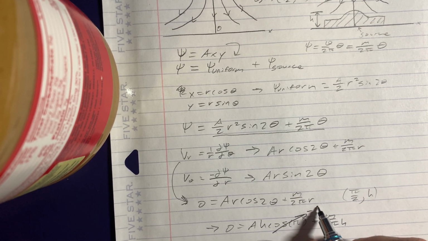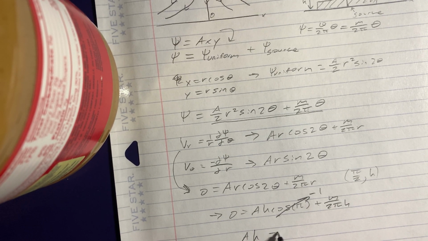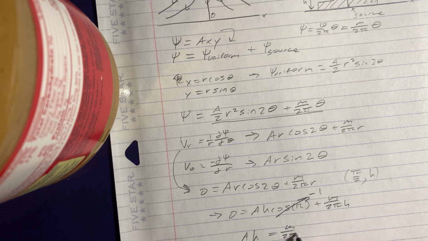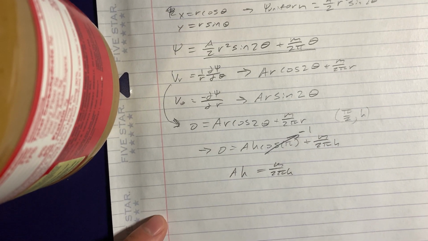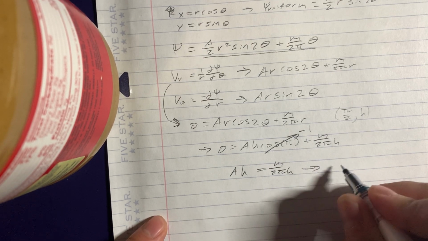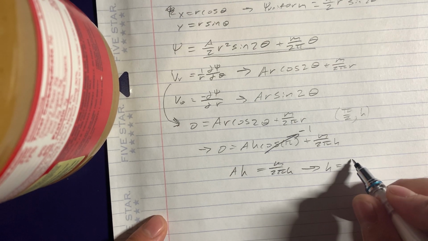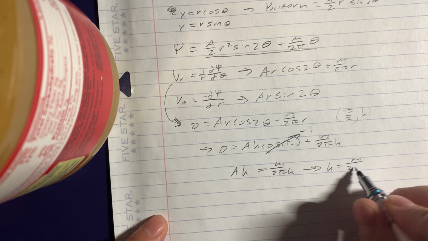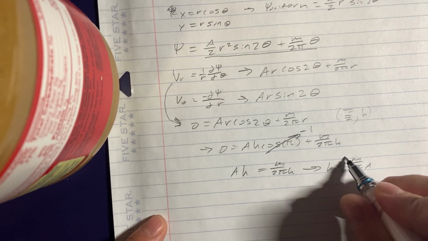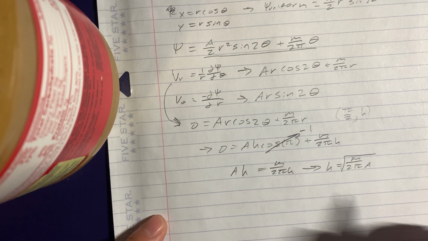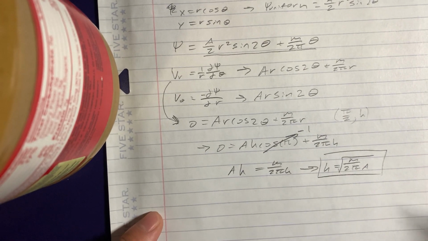Cosine of pi becomes negative 1, so if we rearrange, we have A h equals M over 2 pi times h. And solving for h, we have h equals the square root of M over 2 pi A, since your h's are squared. So that is our final answer.